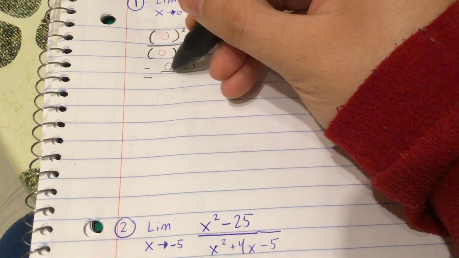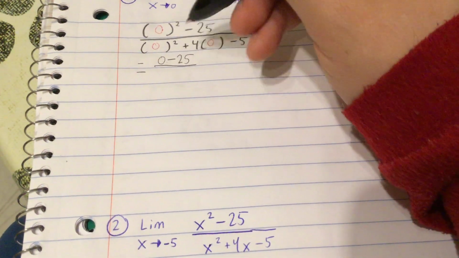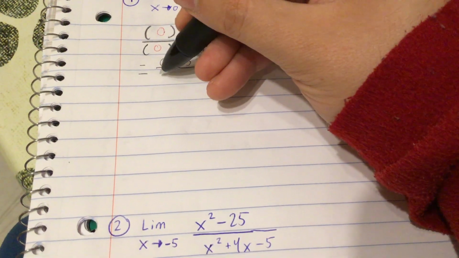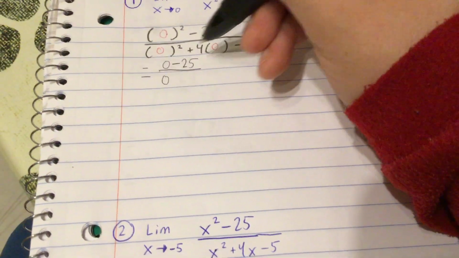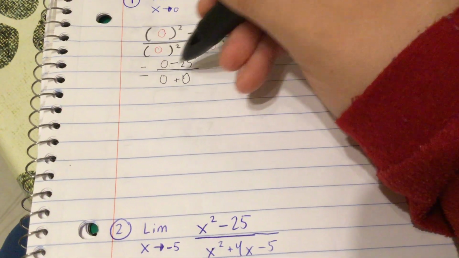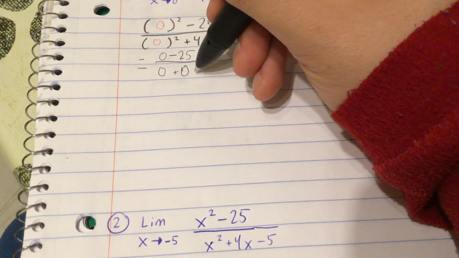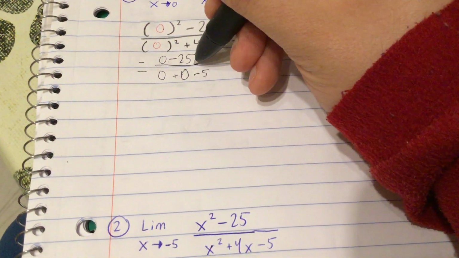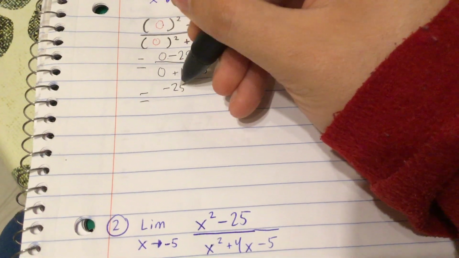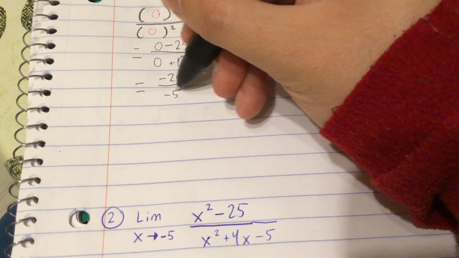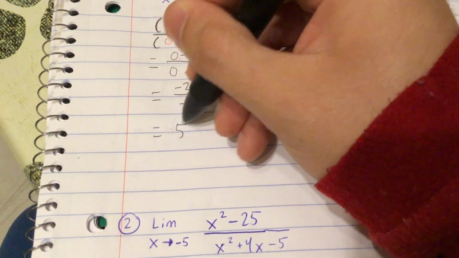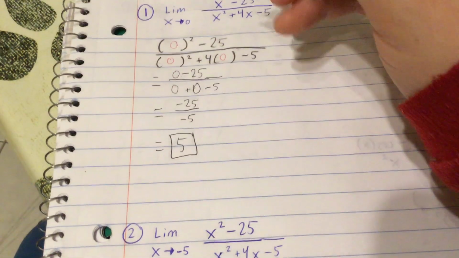So I got 0 minus 25. Okay, well, at least it's not 0 on the top. So let's go 0 squared. Okay, well, that's just 0. Plus 4 times 0. Oh, that sucks. 0 plus 0, and then minus 5. So this whole thing is literally just going to be negative 25 over negative 5, or positive 5. Oh, my anxiety is at ease.